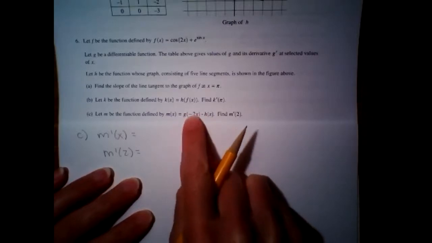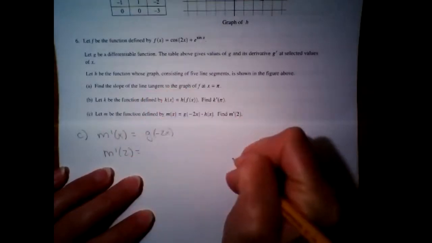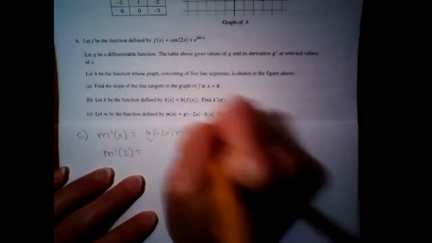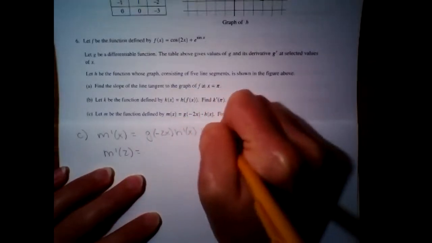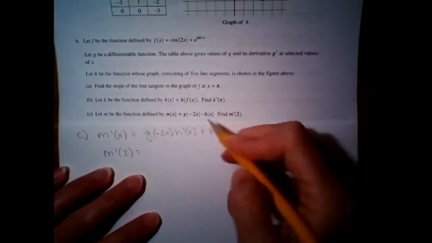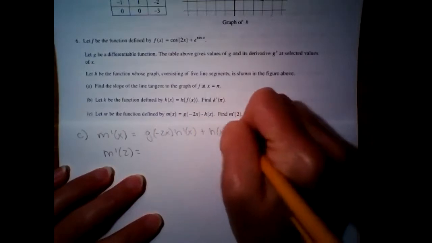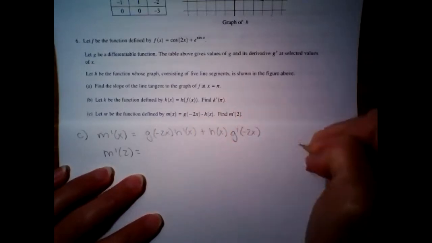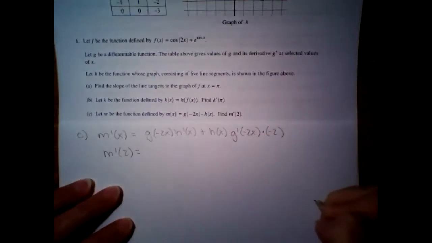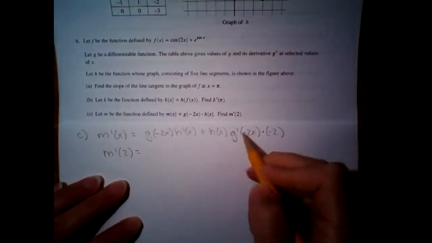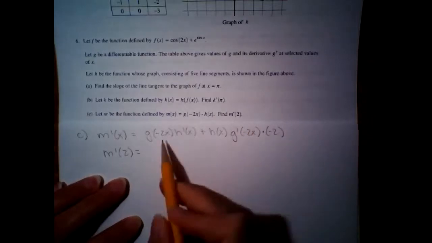All right, so we have the first function, g of negative 2x, times derivative of the second. So that is h prime. So first times derivative of the second, plus the second function times derivative of the first. Now that's another chain rule. It would be g prime of negative 2x, and then you have to chain on the derivative of negative 2x, which is negative 2. Right, so derivative of the outside, g prime of the inside stuff, and then chain on a negative 2. So that's your derivative.